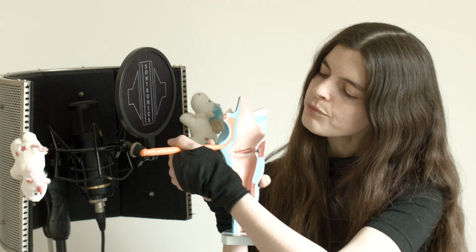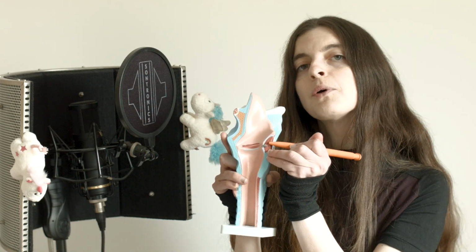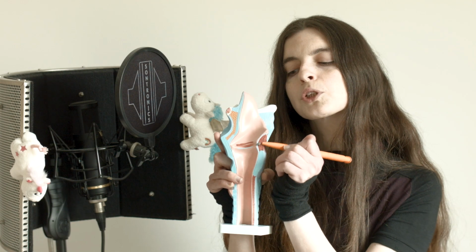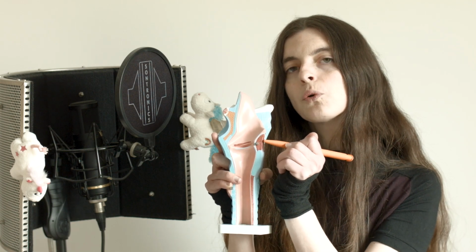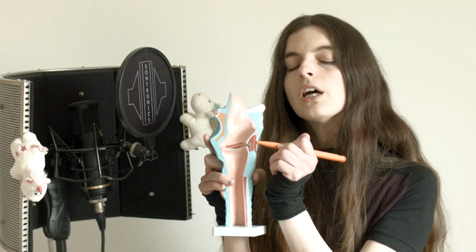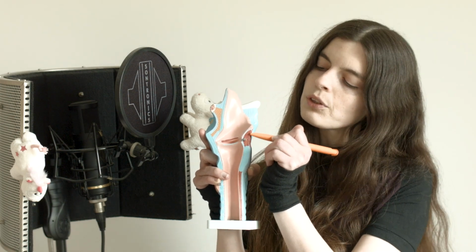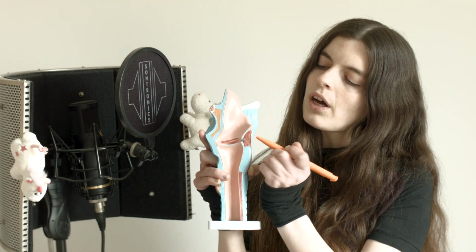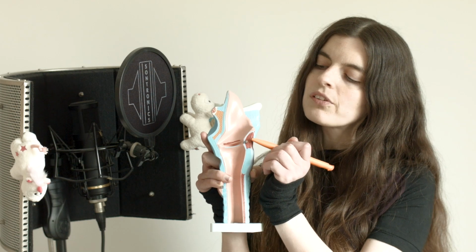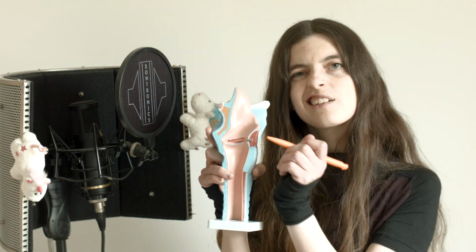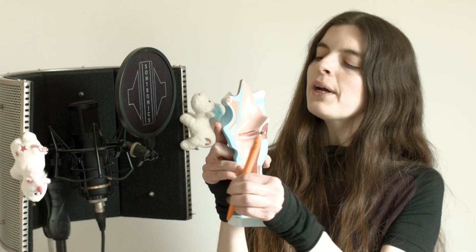So, at the back of this model, you cannot see it on this model, unfortunately, but right here would be your arytenoid cartilages. You can Google them, you can look at them. The arytenoid cartilages on this model are covered by the muscle that is wrapped around them, so you just see a blob of red.